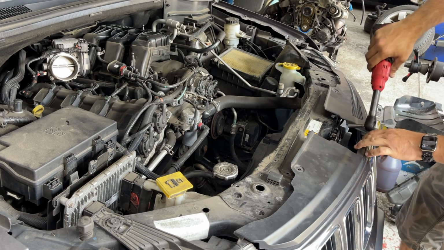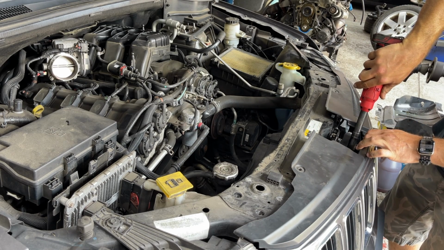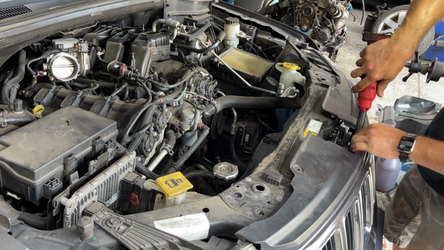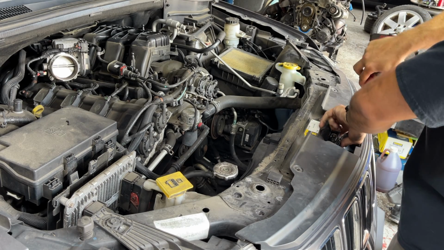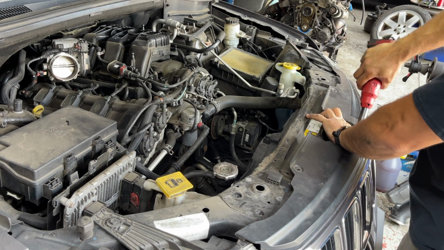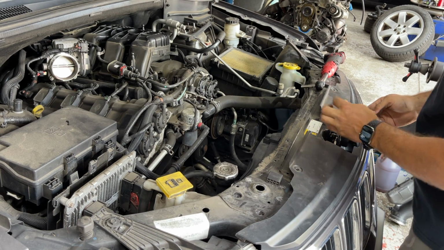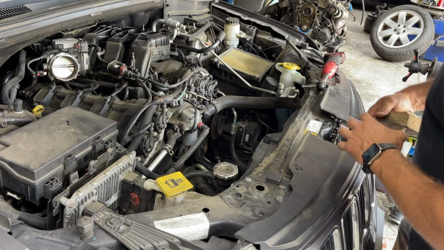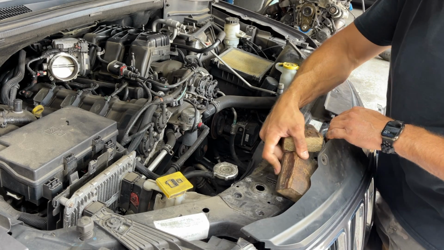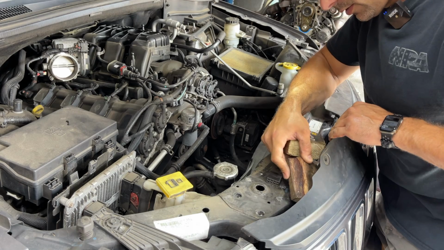Now we take one out. We can use two pieces of 2x4, something like that. Here.